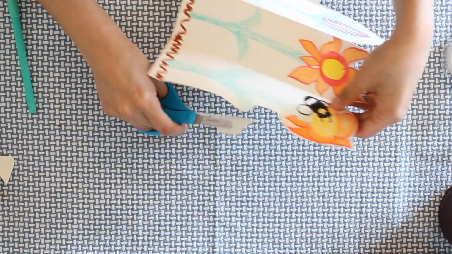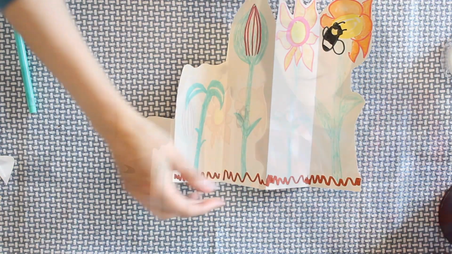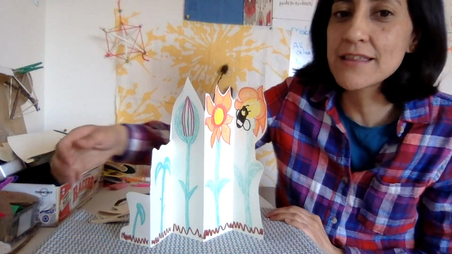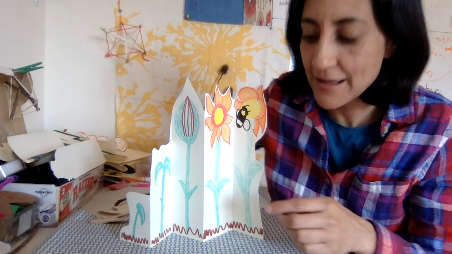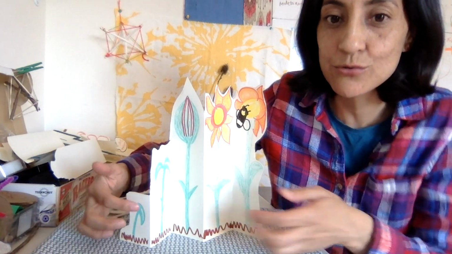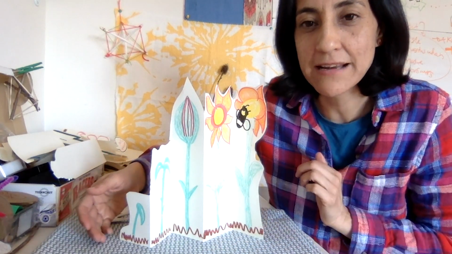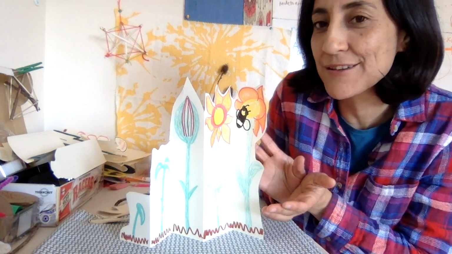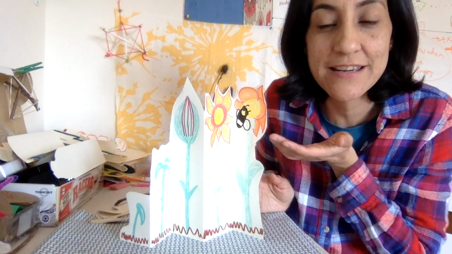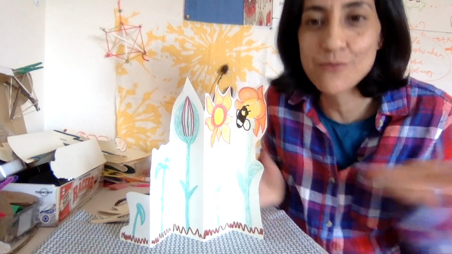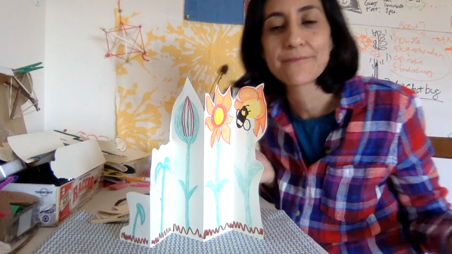Now I can see my sequence is also telling a story, showing all the different moments that my character takes to transform. So my little plant transformed into a big plant that is visited by a pollinator, something that is happening now in the spring.